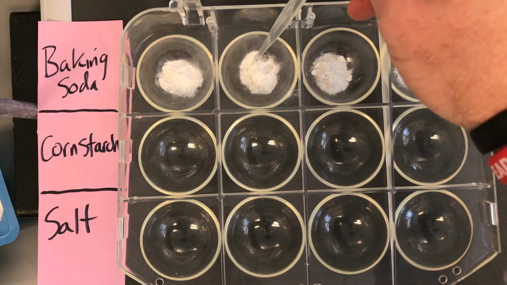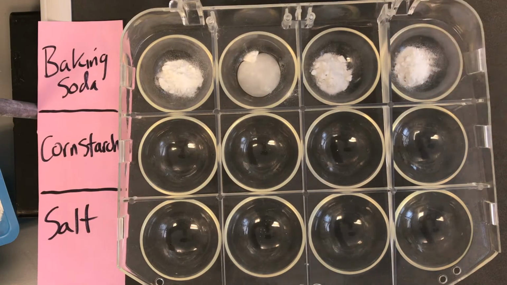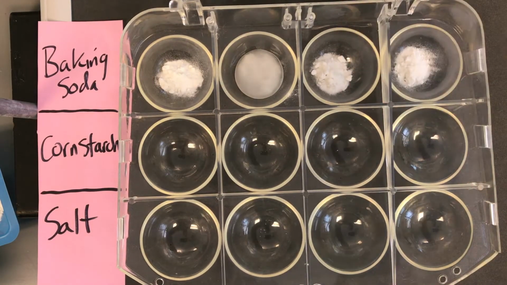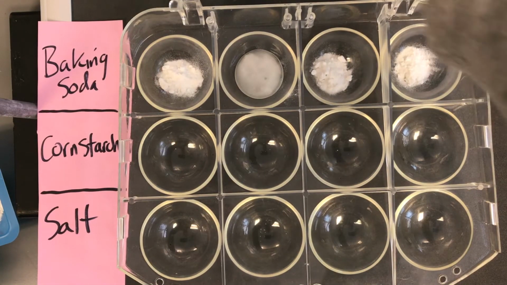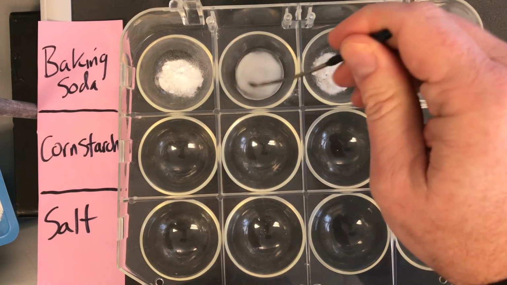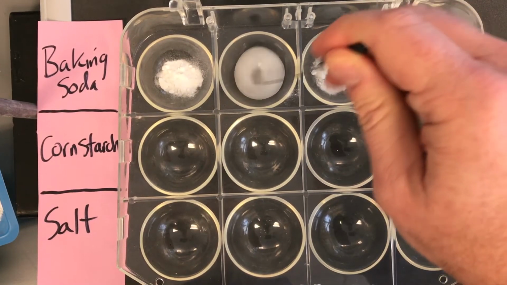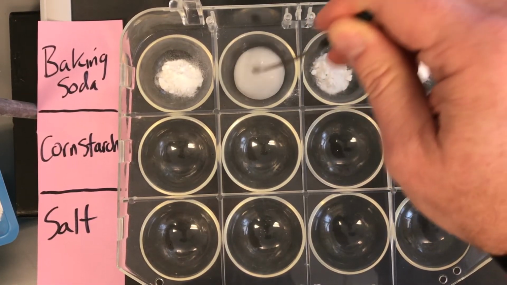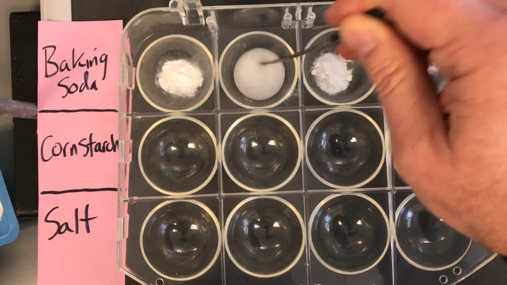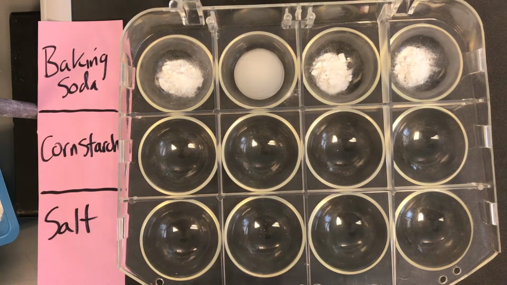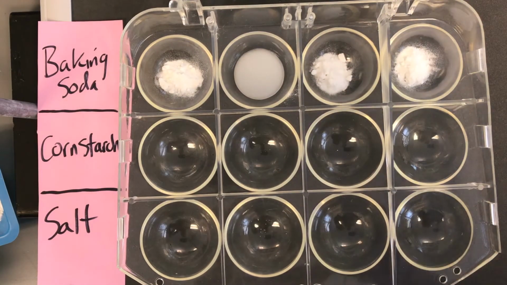is just add some water and see if there's any reaction that takes place. We'll stir it up a little bit just to see if there is any change or if anything happens. Even after stirring, not too much to write home about, and not too exciting, I guess.